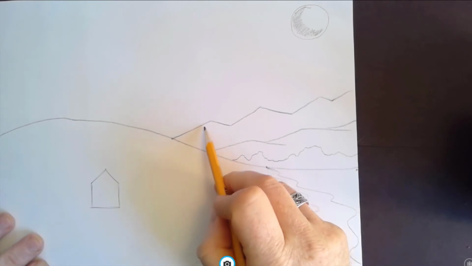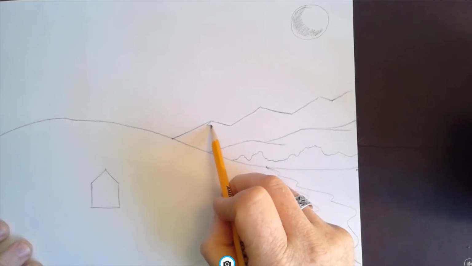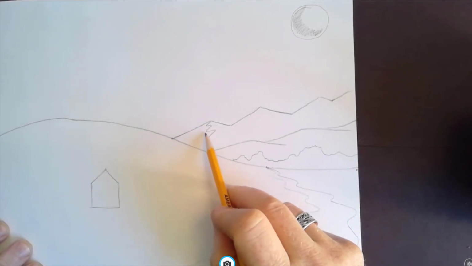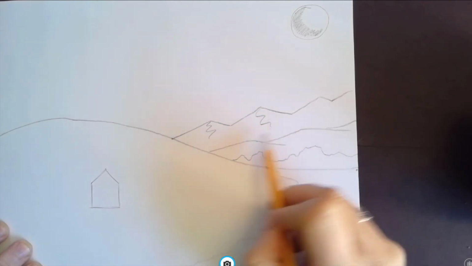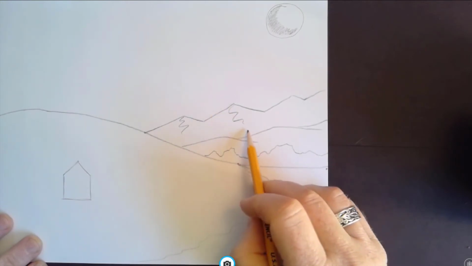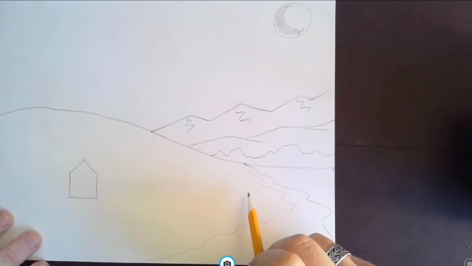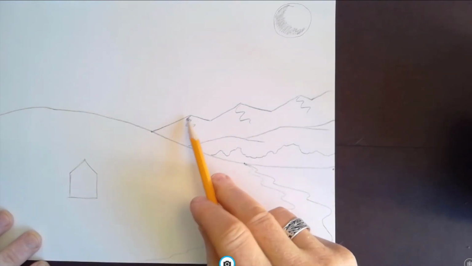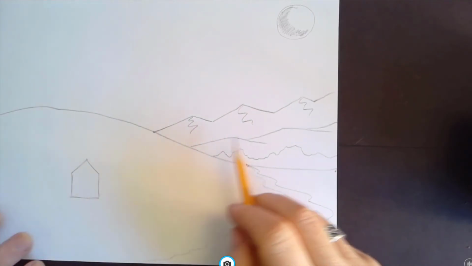Then we move down into the mountains. And what we're going to do is draw a little bit of a line here to give it more form. What I'm using is kind of a wavy line that comes down and up and down. You don't have to go all the way to the next line. You don't have to move your line all the way down. You just want to give it the illusion of form by adding a line from the peak that kind of squiggles down. I call it a squiggly line.